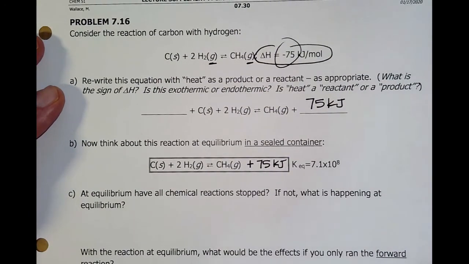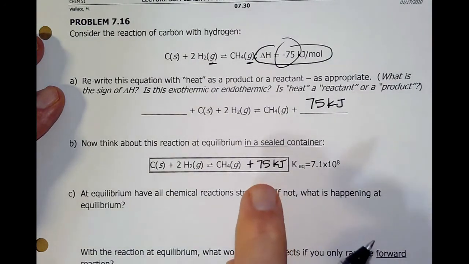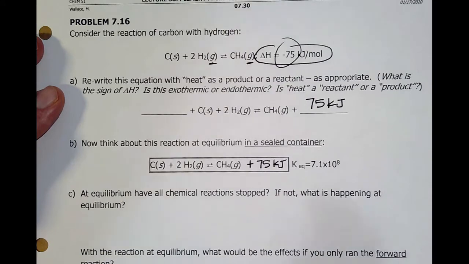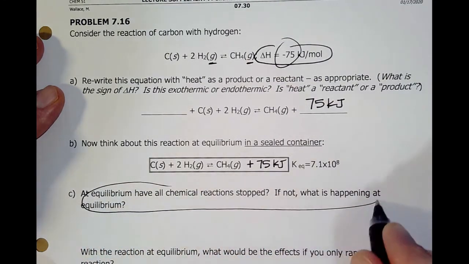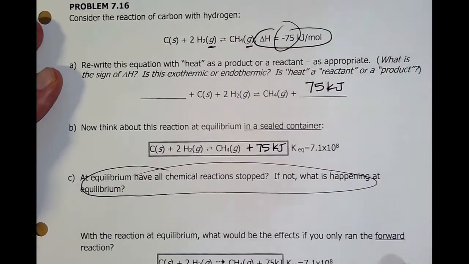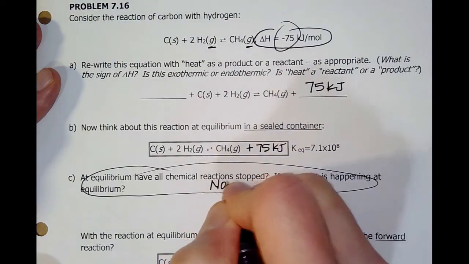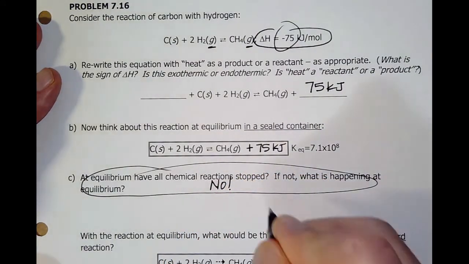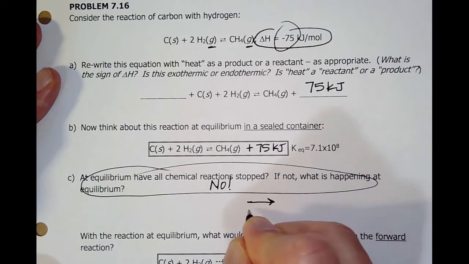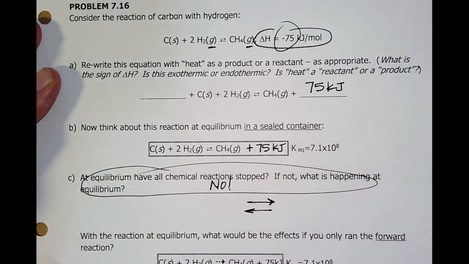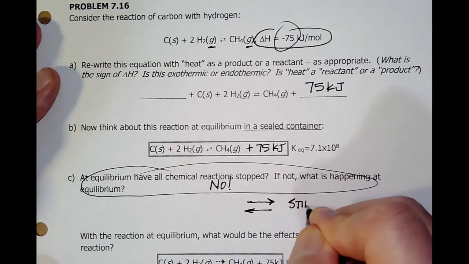So, okay. So now there's my equation where I've written heat as a product or a reactant, exothermic. It's a product. So the question brings us back to, have all the reactions stopped at equilibrium? No. The forward reaction and reverse reactions are still happening.